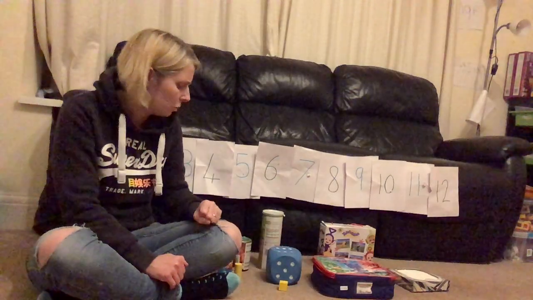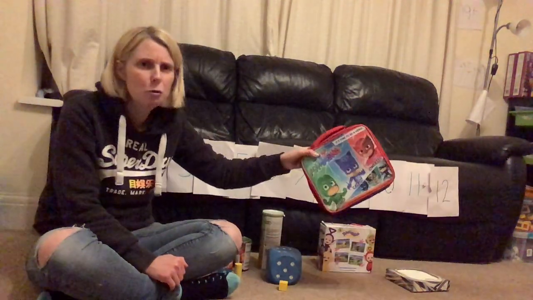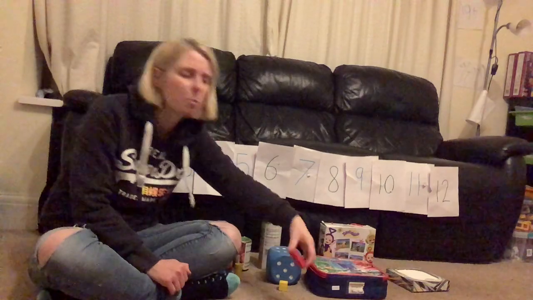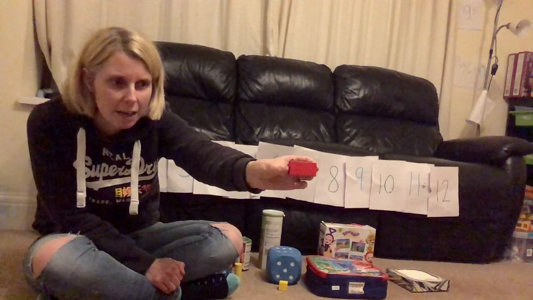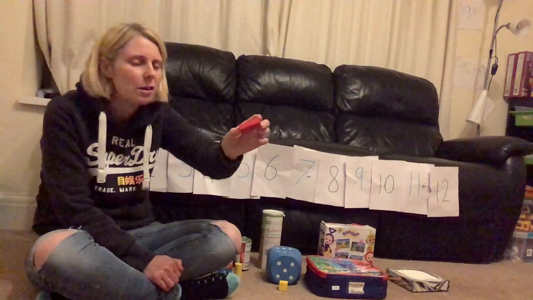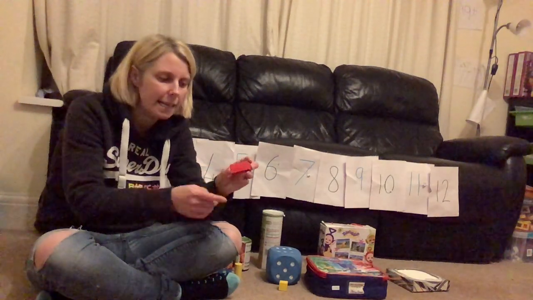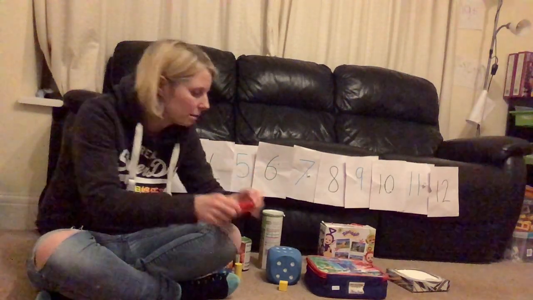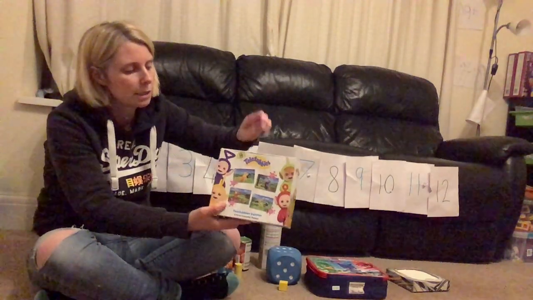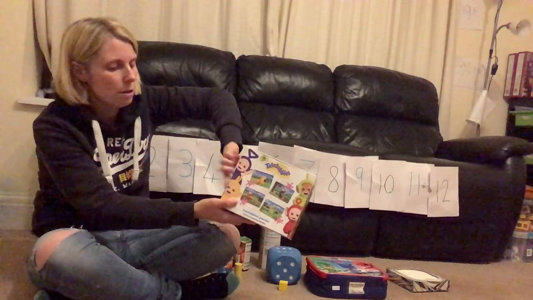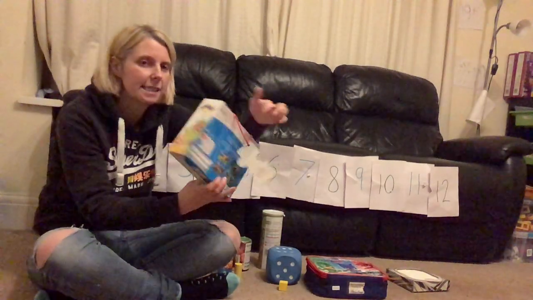Okay, the next one is a cuboid, okay? And a cuboid is closely related to a rectangle, okay? So can you see that one that I've got there? So this also has 6 faces, okay? So let me show you on this. Here's a different cuboid, okay? So it's got 1, 2, 3, 4, 5, 6.